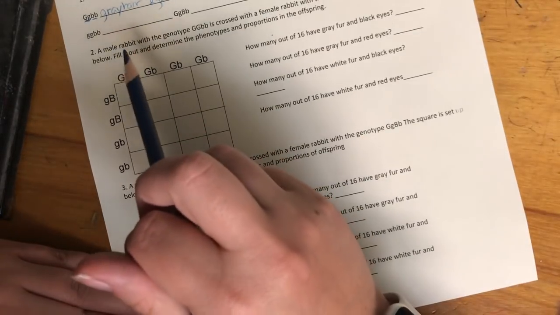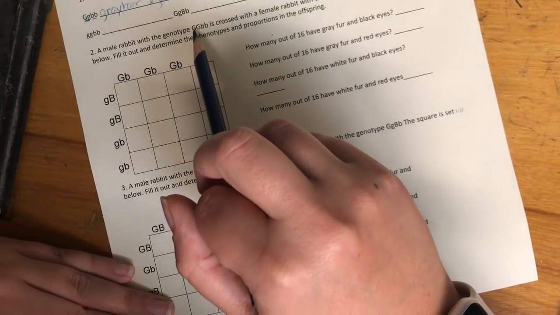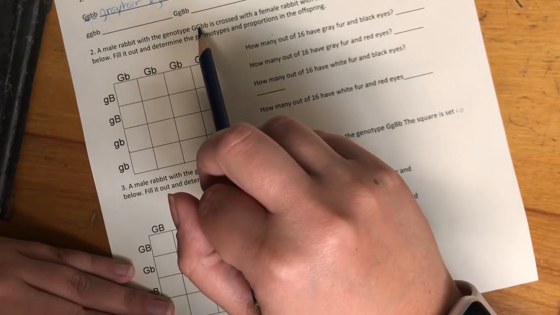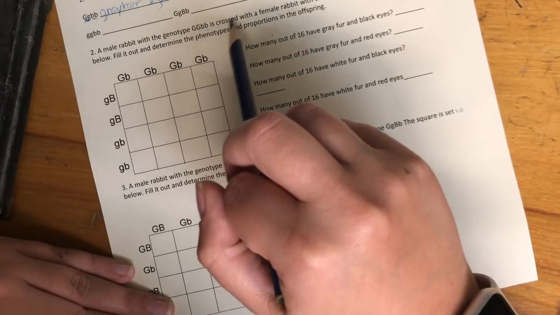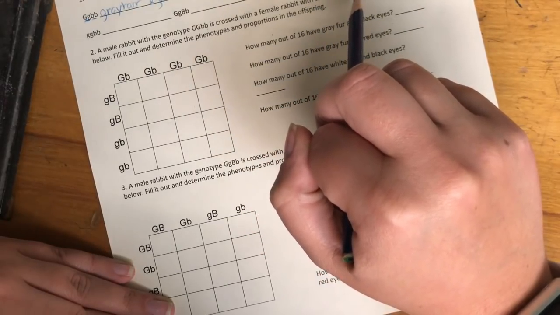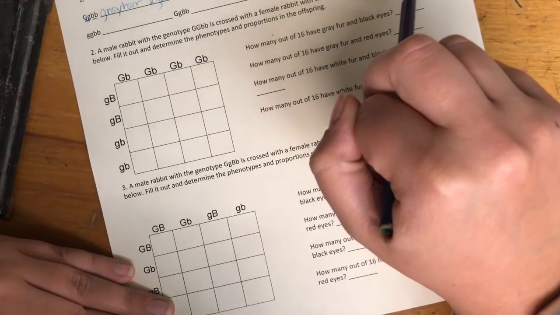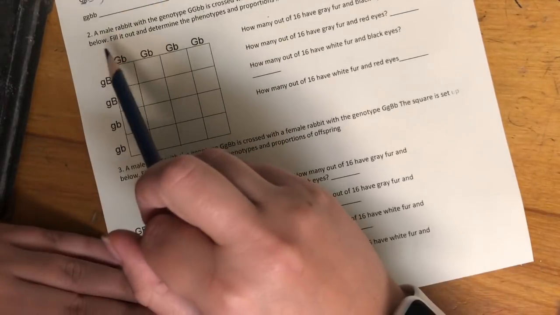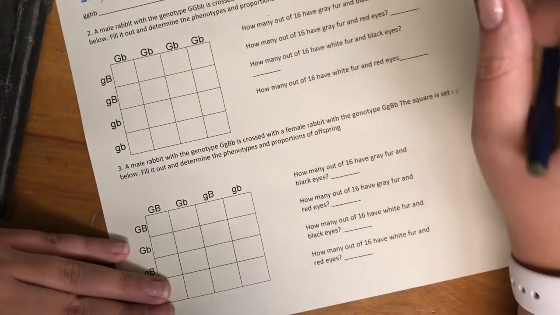Now I'm going to go over number 2. A male rabbit with a genotype homozygous dominant G and homozygous recessive B is crossed with a female rabbit with the genotype homozygous recessive G, heterozygous B. The square is set up below. Fill it out and determine the phenotypes and proportions in the offspring.